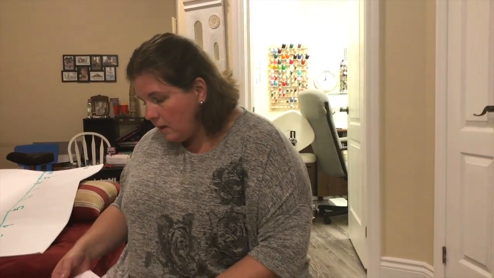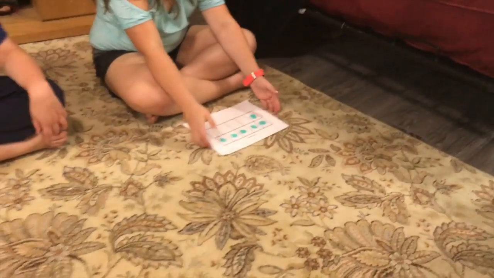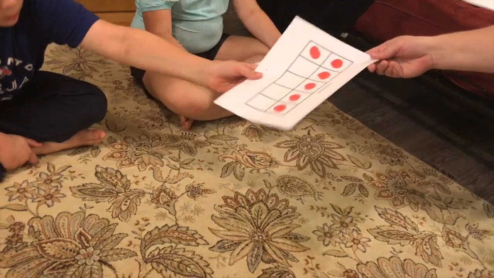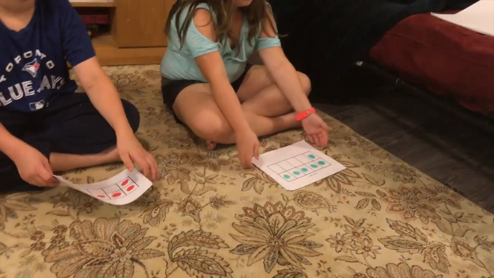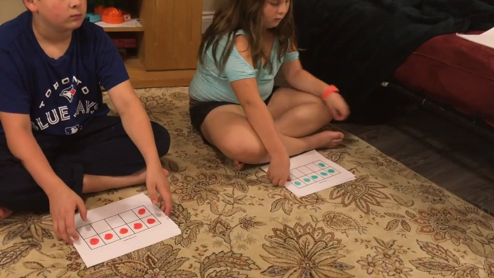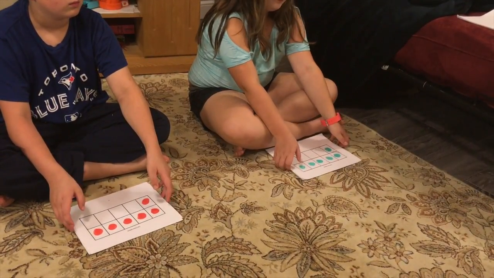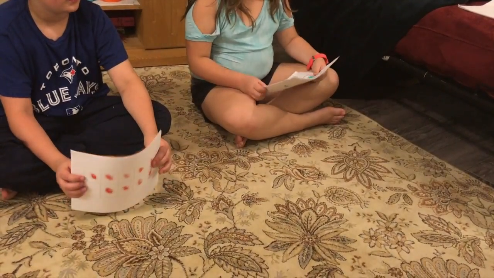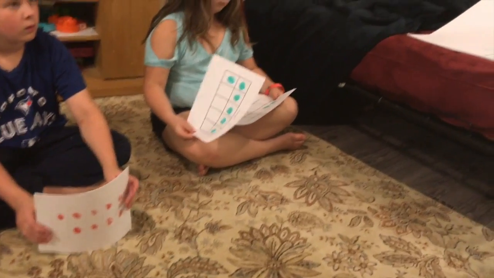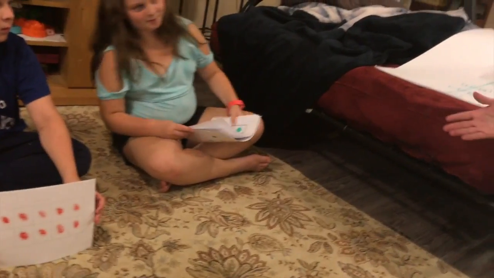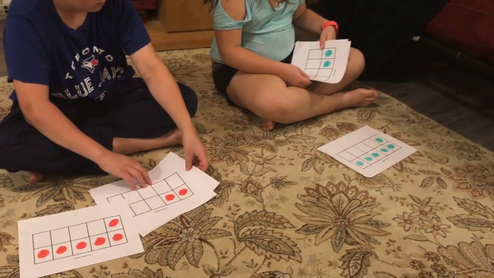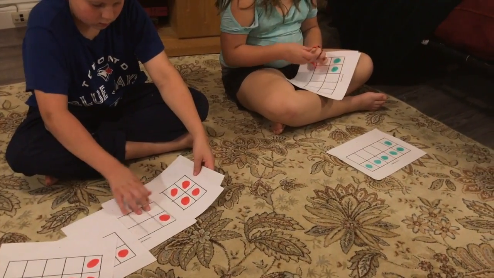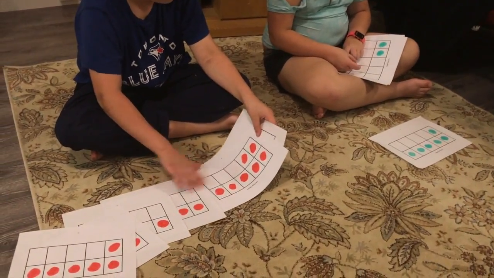So I'm going to give Juliet the green, and Logan the red. Your goal is to, as quickly as possible, and I'm going to time you to see how quickly you can do it, try and make 10. So Juliet's going to lay down a green piece of paper and a green 10 frame, and Logan has to match the red 10 frame that equals the magic number of 10. Okay?